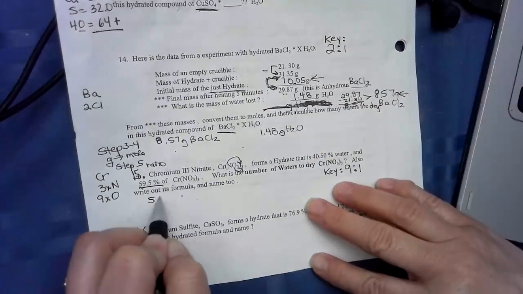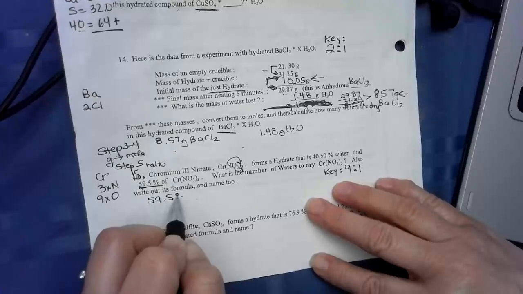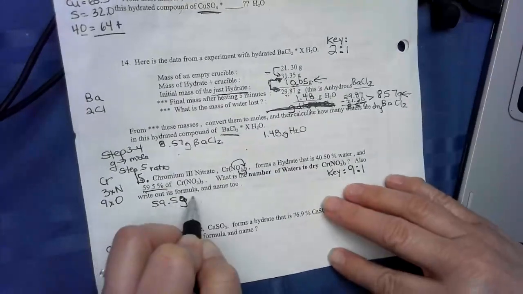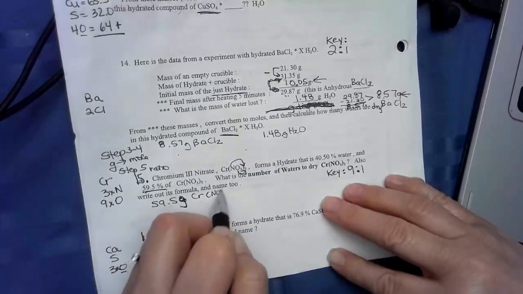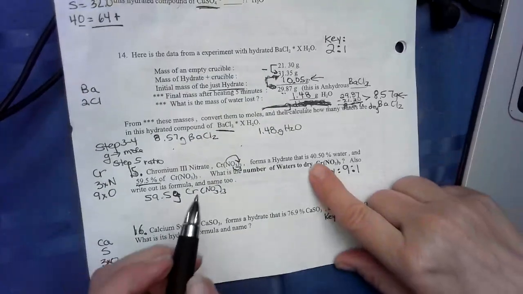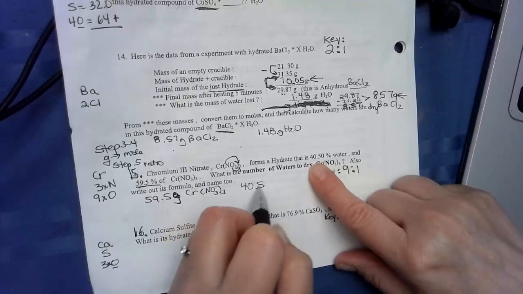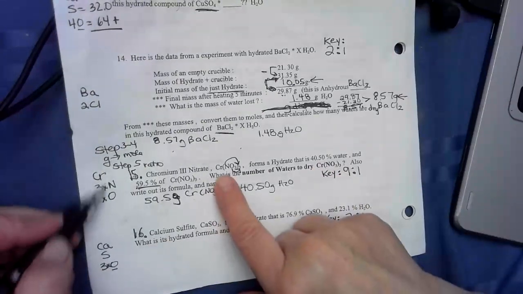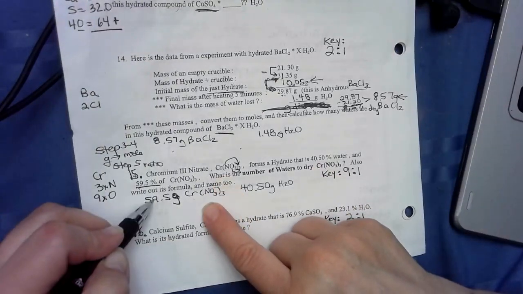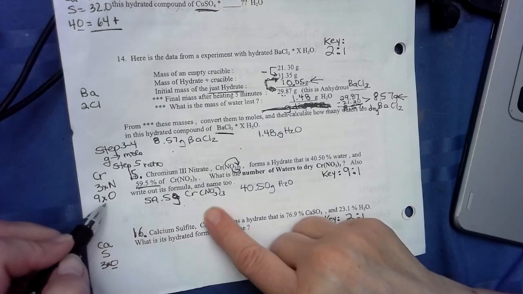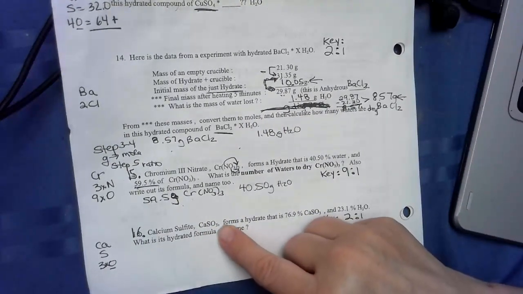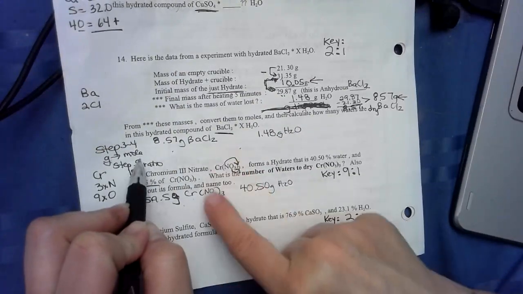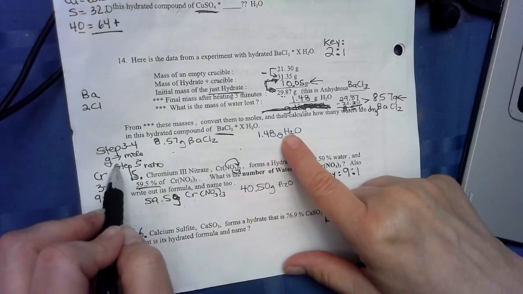So you're going to do 59.5%, which actually is the same as grams. So I'm just going to change that percent to grams, and that's of chromium nitrate. And then also we have 40% water. So you guys need to go through and figure out the molar mass of chromium nitrate, take the mass divided by its molar mass to get the moles of chromium nitrate. So your next step is to get your grams to moles of the dry compound, and then you do grams to moles of just water.